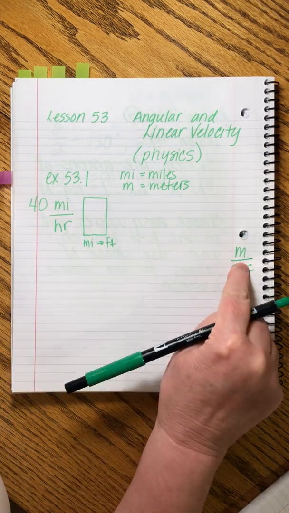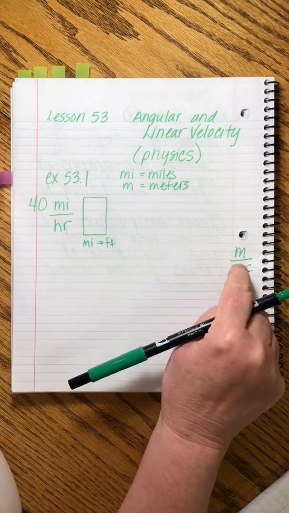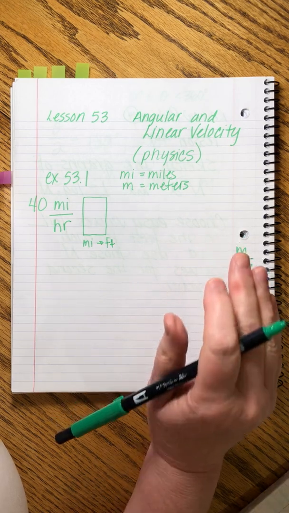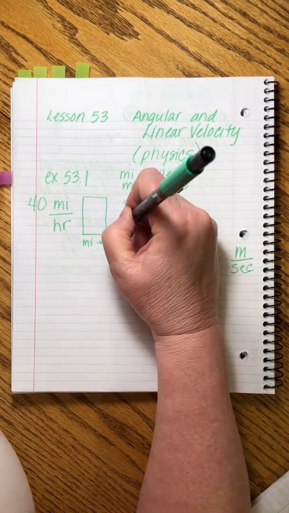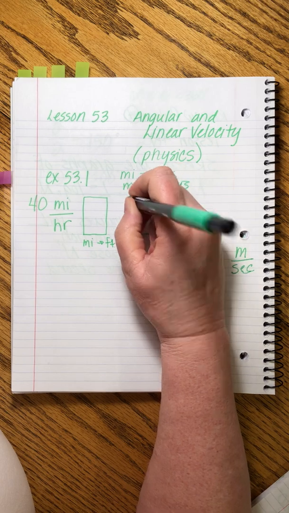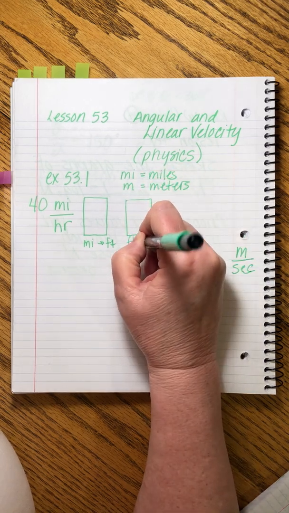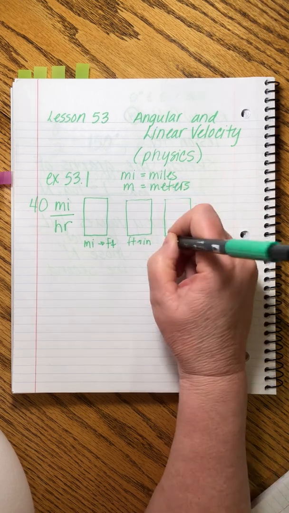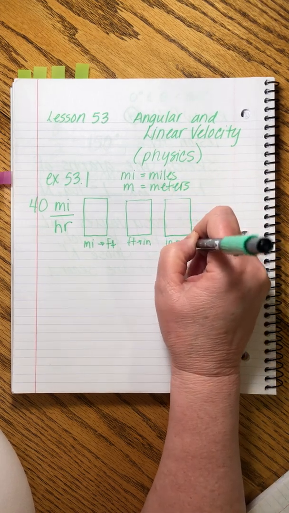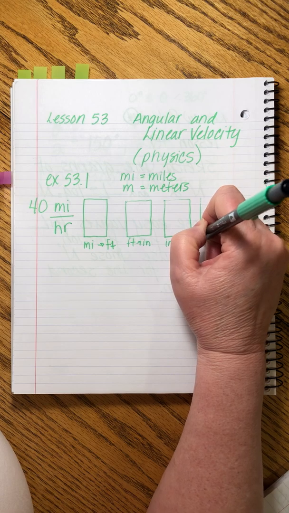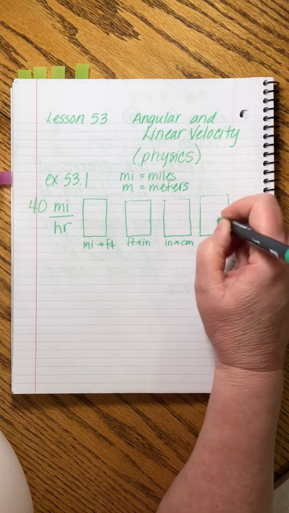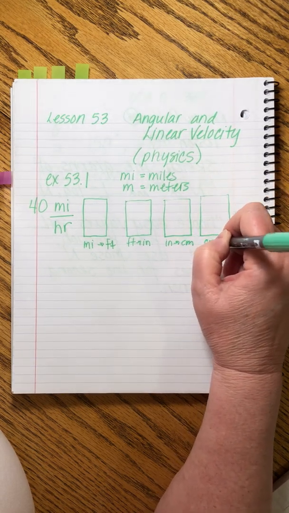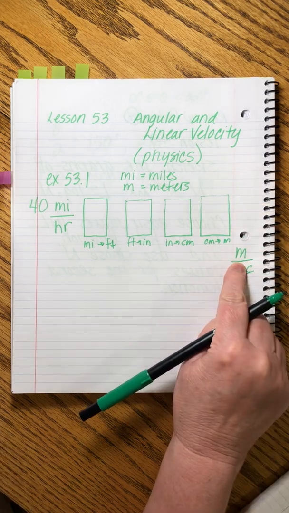We have to go from English to metric. So that means we have to crawl through the portal, which is inches and centimeters. Then we have to go from feet to inches. Then we have to go from inches to centimeters. And then we have to go from centimeters to meters, and that will get us where we need to be.